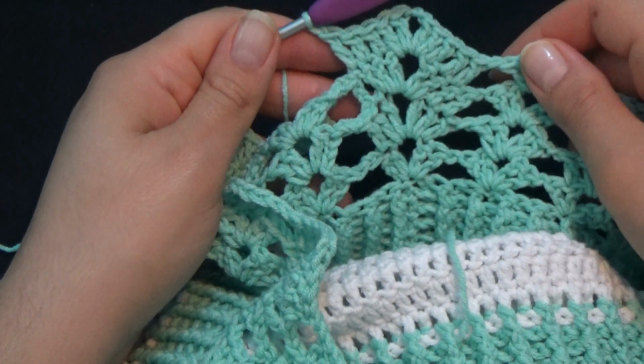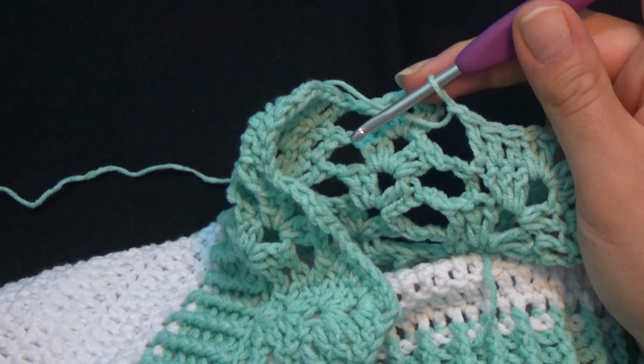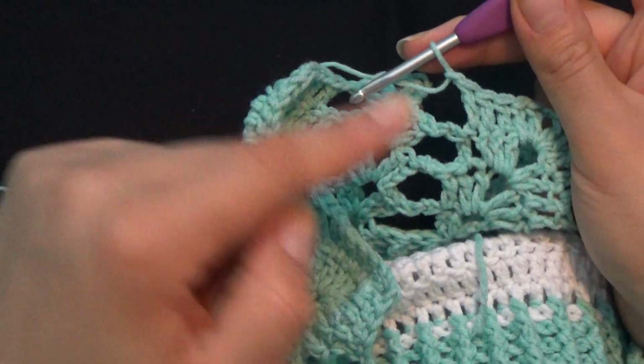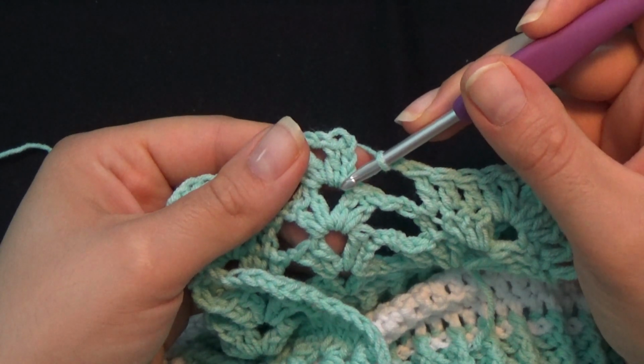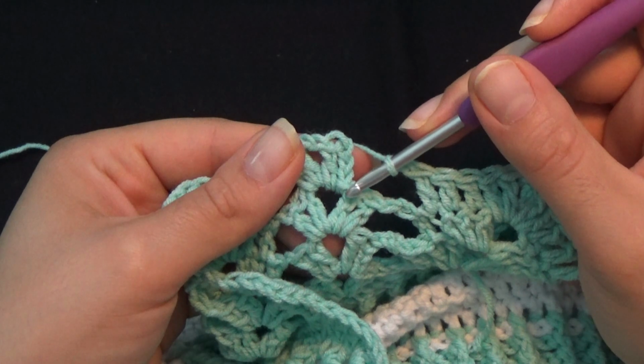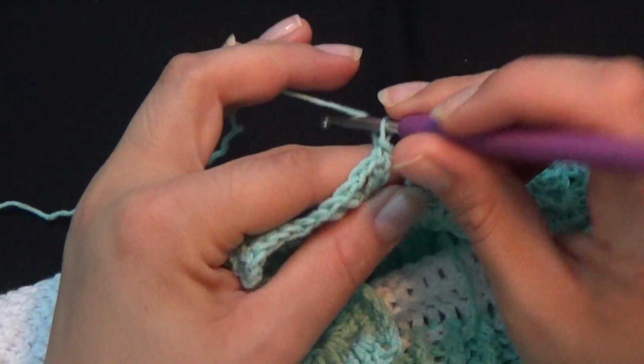I've completed crocheting all around. Okay, this is my last shell, and because we always work a chain 1 after every set, we do it in the end as well. And as always, I'm going to work a slip stitch on the first stitch of the row, which is the 3rd chain counting from the bottom to the top, slip stitch, chain 1, and turn your work.